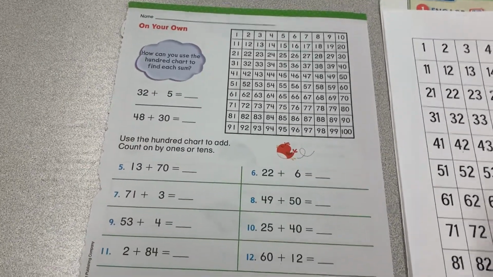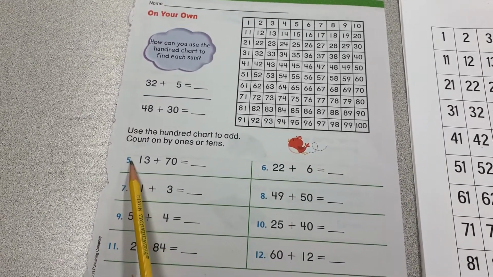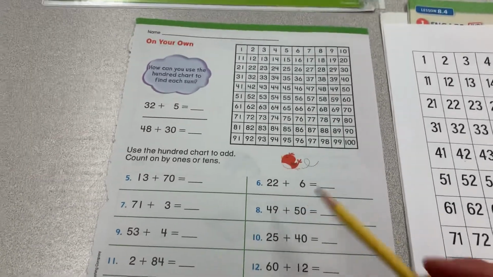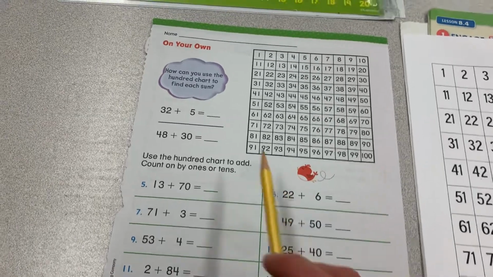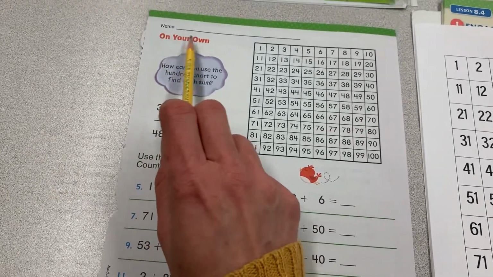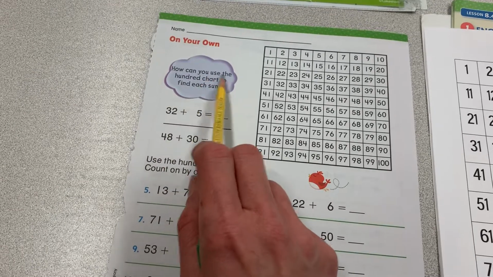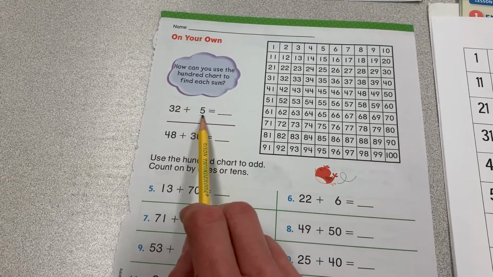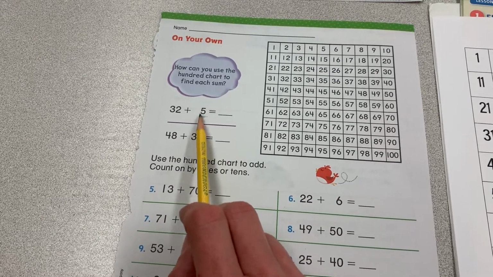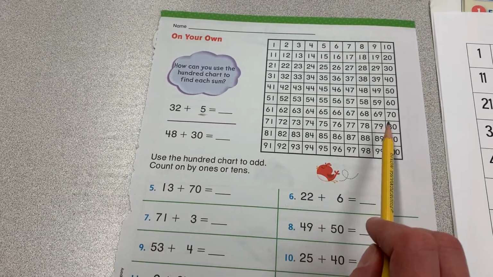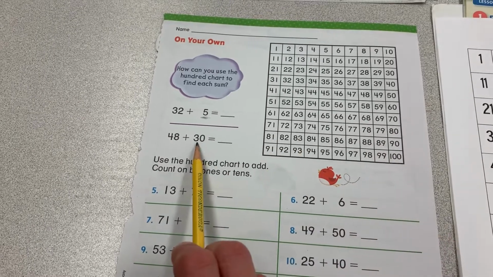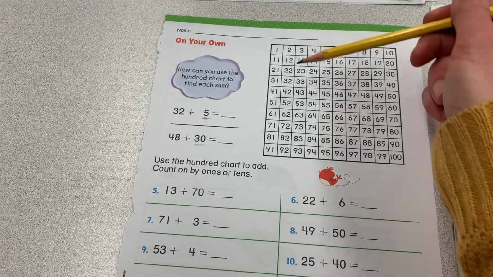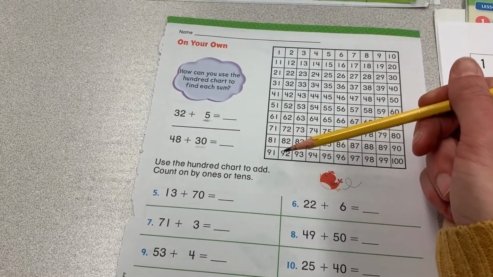All right, we're doing the same thing on numbers 5, 6, 7, 8, 9, 10, 11, 12, okay? So I want you to do that part on your own. At the top it says, on your own. How can you use the 100 chart to find each sum? Remember, when you're adding a small number that's just ones, you're going to count across the row. When you're adding a number down here that has tens in it, you're going to be counting up and down in a column. Don't forget.